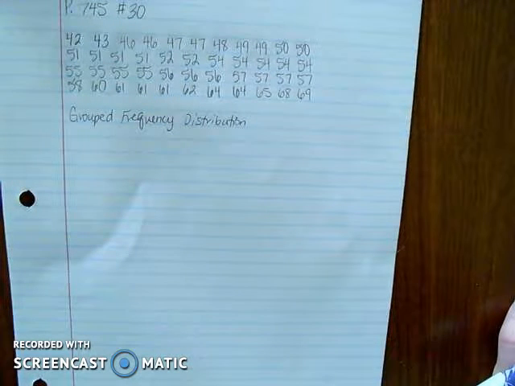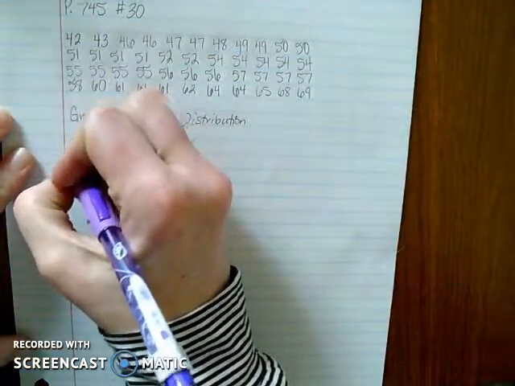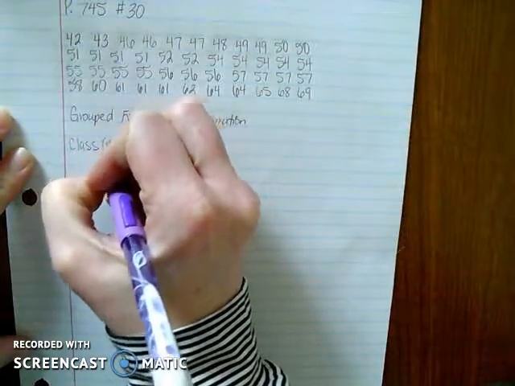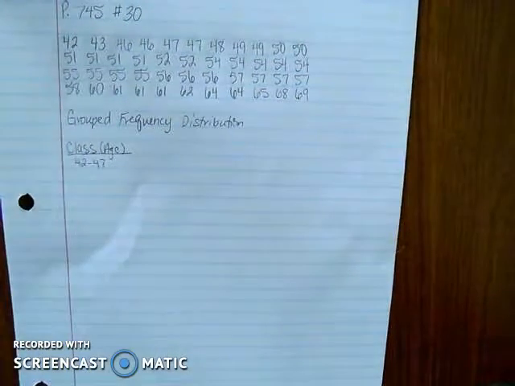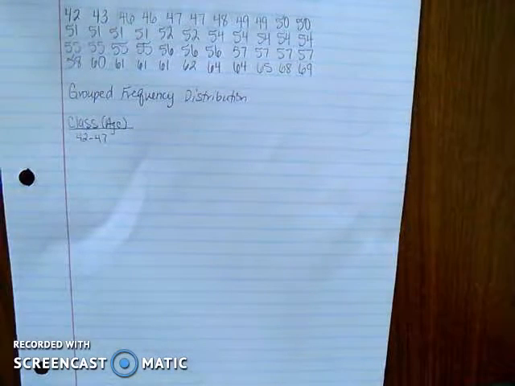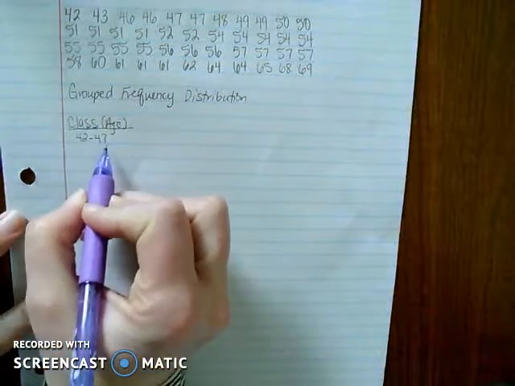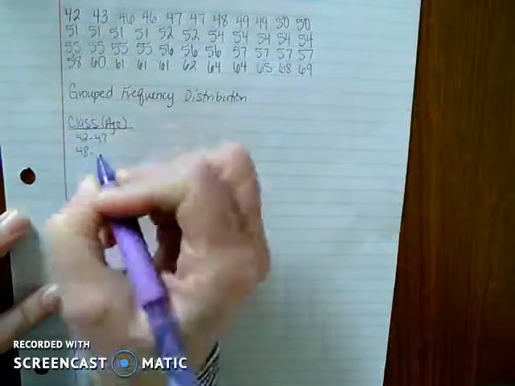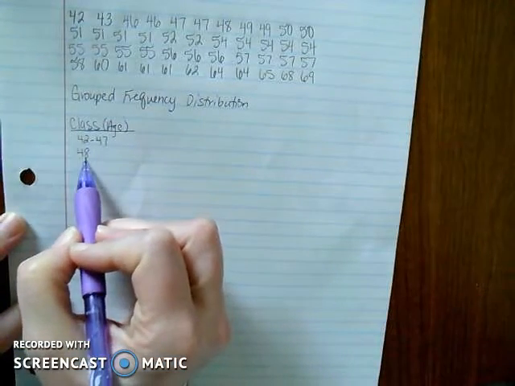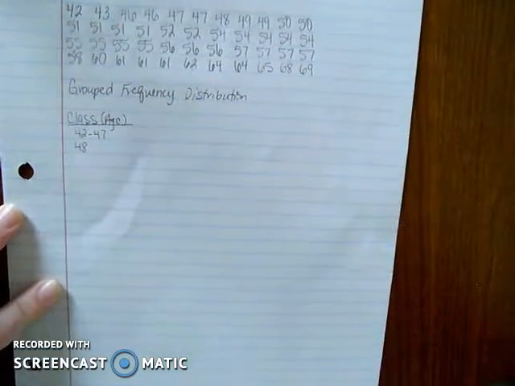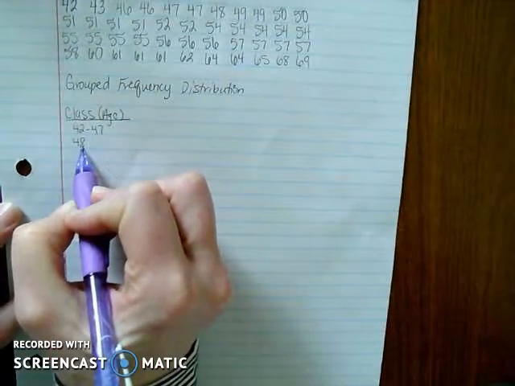All right. This book is really nice, and it tells you what your first class needs to be. It tells us that our first class, which is the age, needs to be 42 to 47. Again, for the quiz and for the test, it will tell you what your first class needs to be. After that, you're going to have to figure out the next classes. Here's how you do that. Since this one ends with 47, this one has to start with 48. You cannot have a gap, but you can't put 47 here and 47 here because then you would have 47 in two different classes. Whatever this one ends with, that's what the next one starts with.